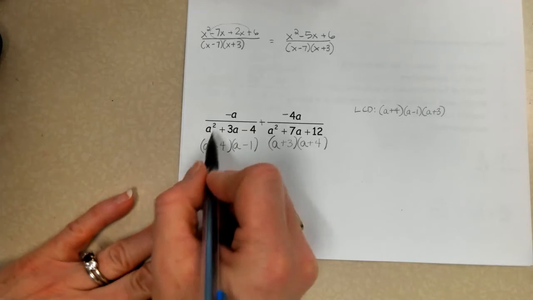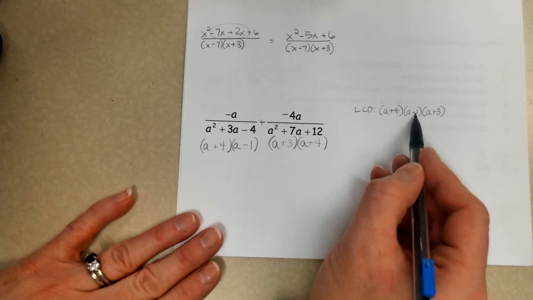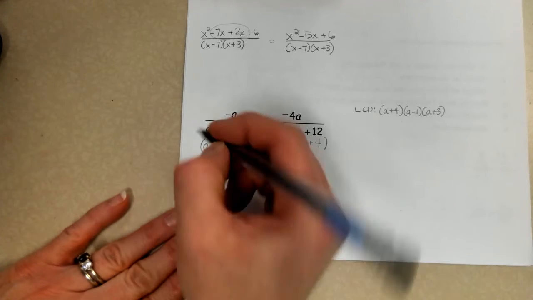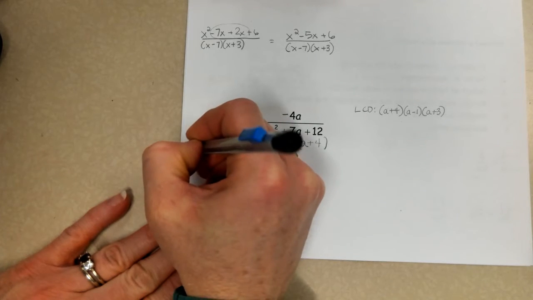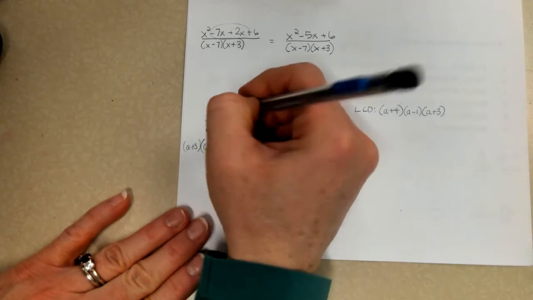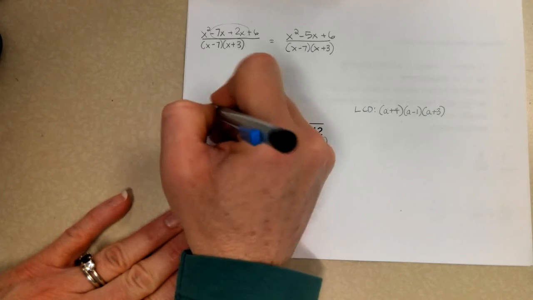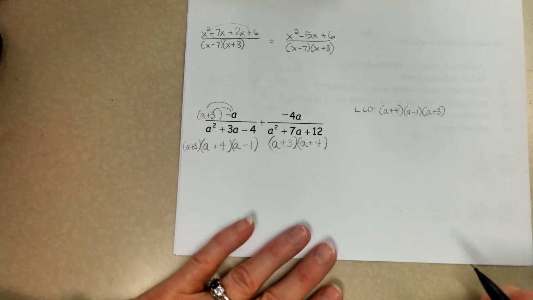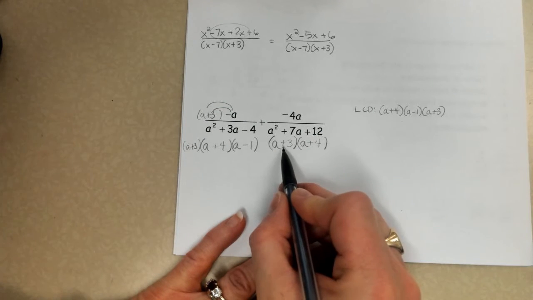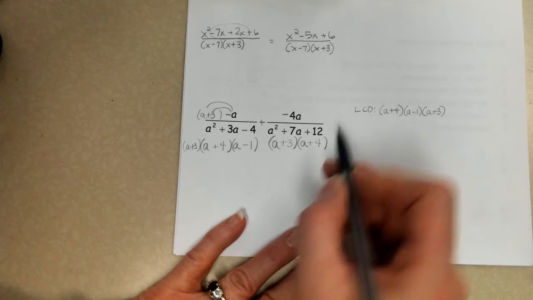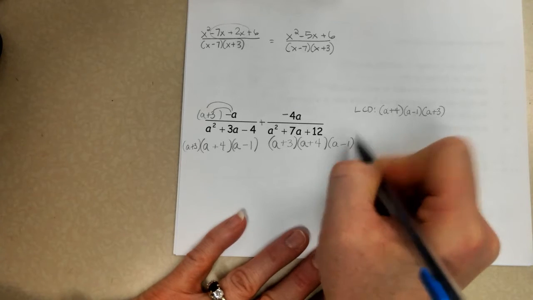So this first fraction has the a plus 4, has the a minus 1. It's missing the a plus 3. So if you need to add it to the bottom, you also add it to the top so you can distribute it. This one has the a plus 3 and the a plus 4, but it's missing the a minus 1.